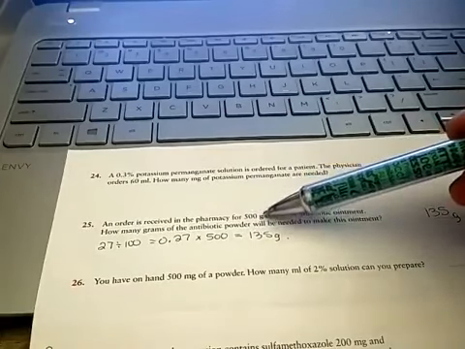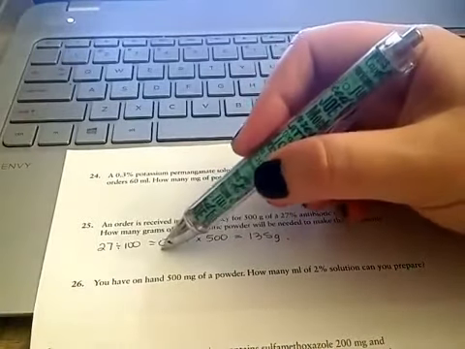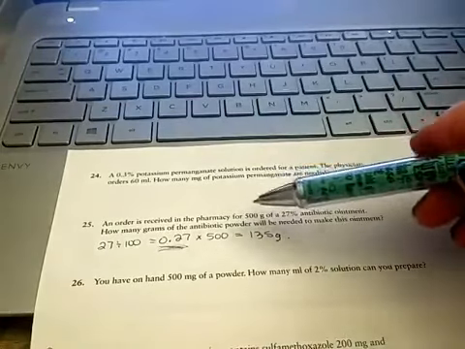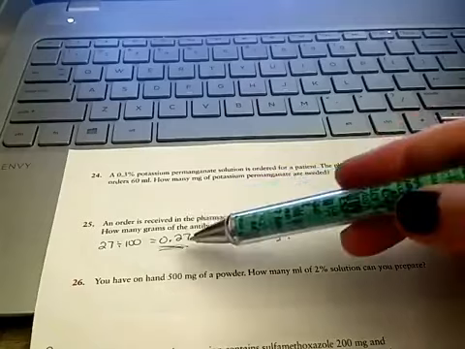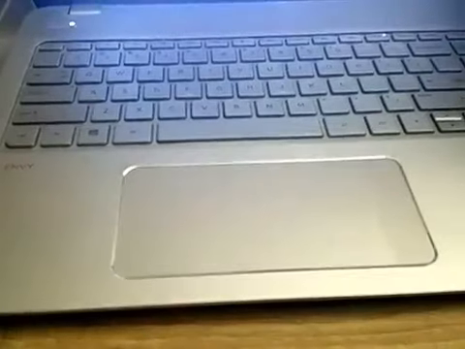Because this 0.27 figures out how many is in 1, what you need to do is figure out how many is in 500. So 0.27 times 500 would give you 135 grams.